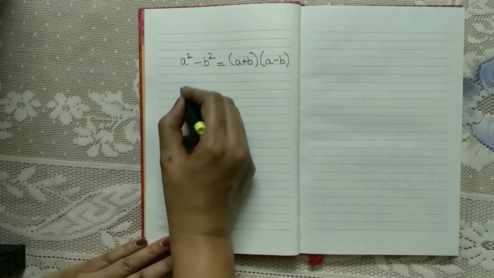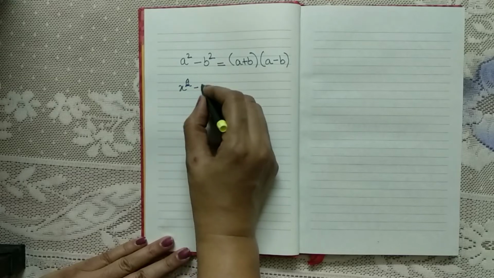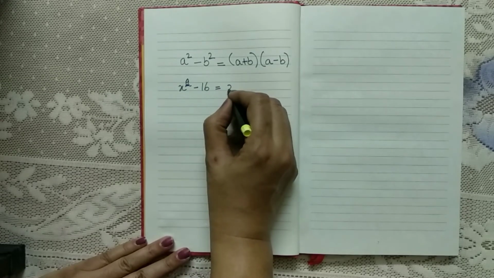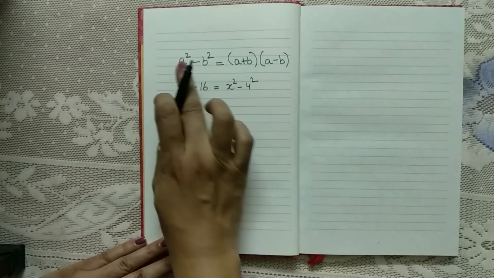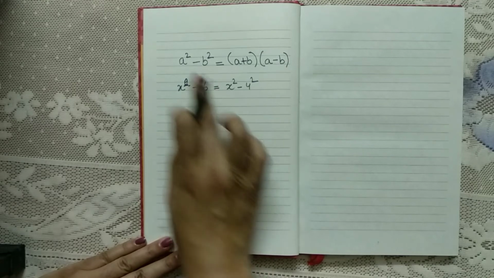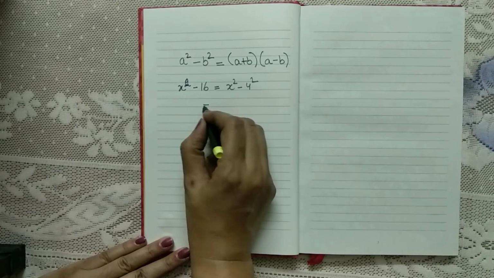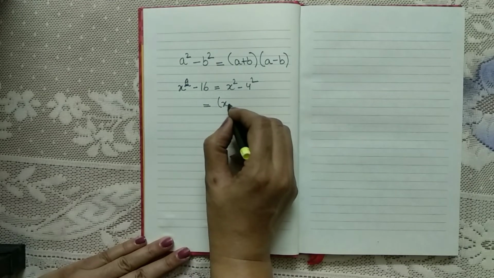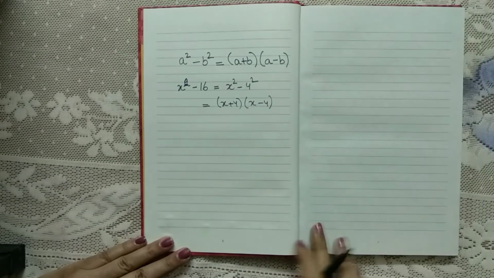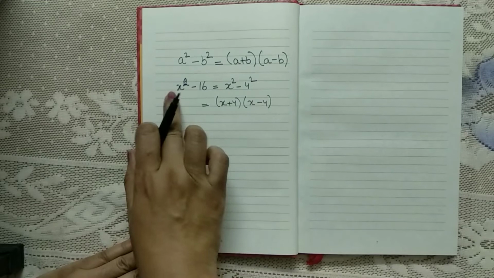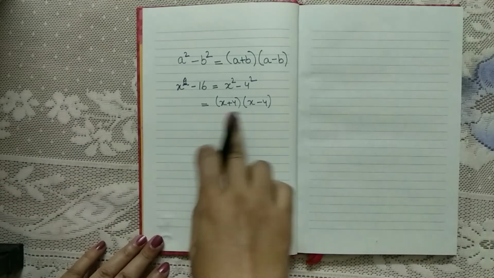Say an expression is of the form x square minus, say, 16. Then this can be written as x square minus 4 square. This is of the form A square minus B square. For me, if I compare, my A is x and B is 4. So factorization of this is going to lead me to x plus 4 into x minus 4. Once you have this, this is factorizing the expression x square minus 16. There are many other expressions which can be factored in a similar manner.